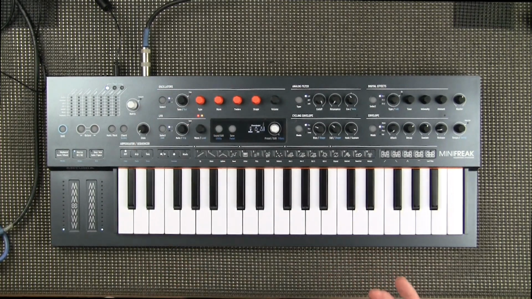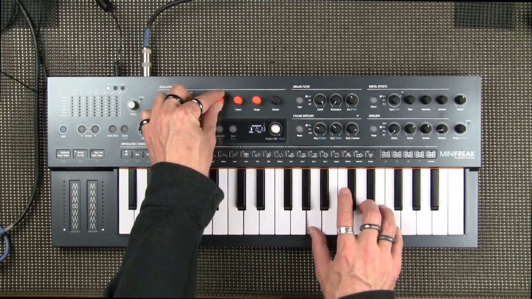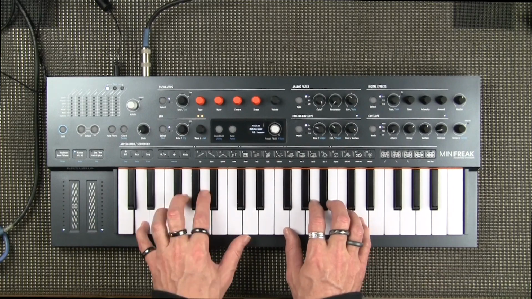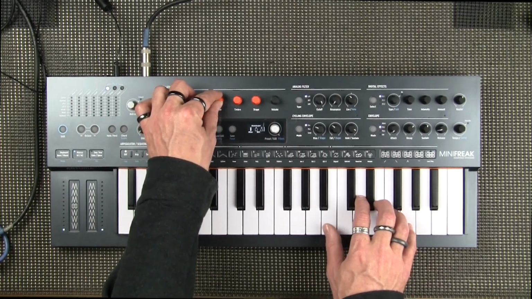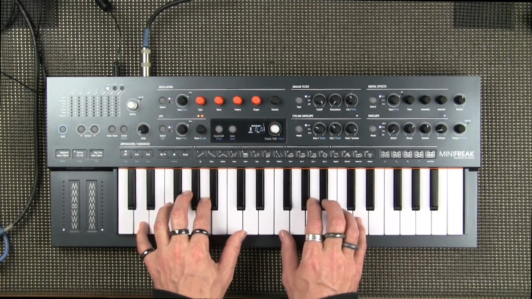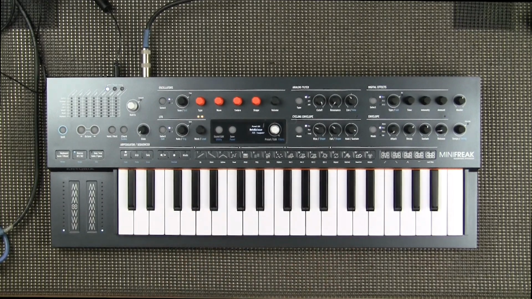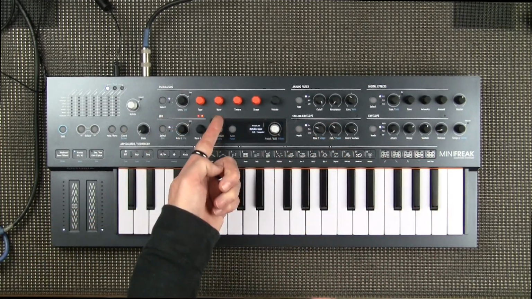So there's already wave shaping going on. I don't know what wave that is. Something digital, it sounds like. Doesn't sound like a saw. So yeah, there's already some wave shaping going on in our preset waveforms found on the wave knob.